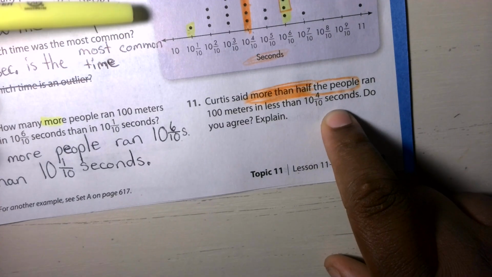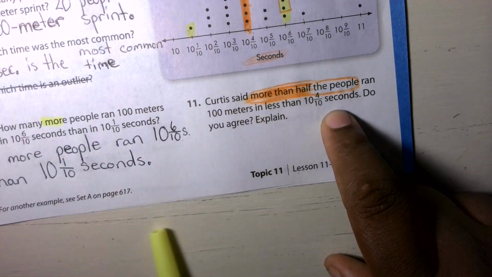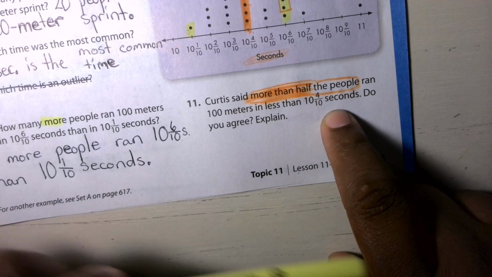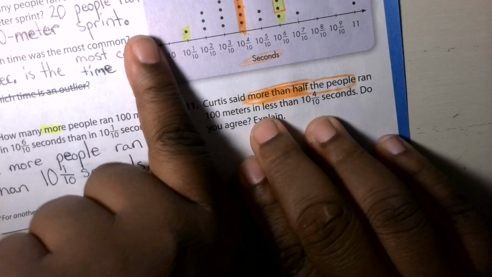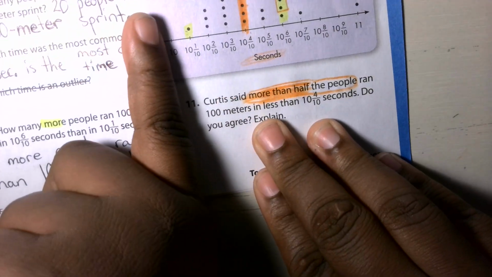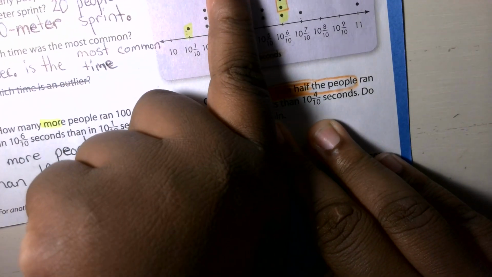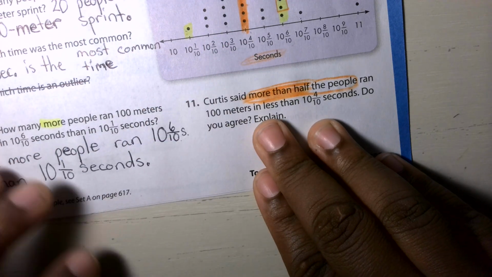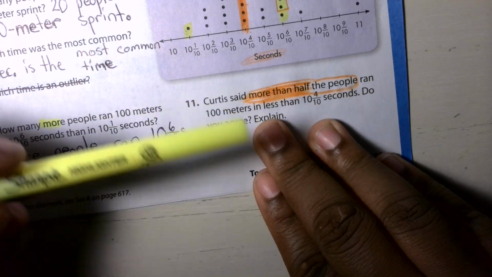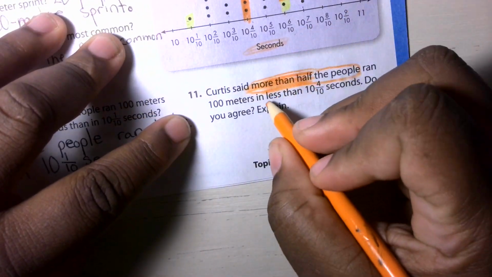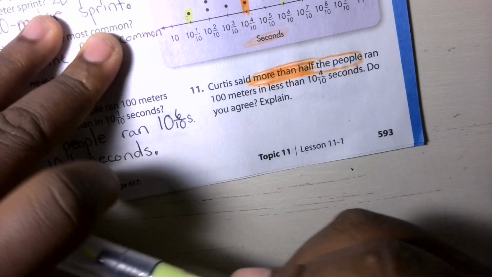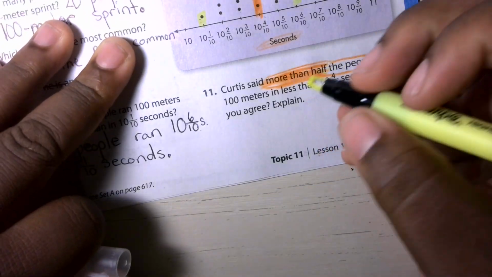Do I agree? Well, just at a glance, I can see that most of the people are between 10 seconds and 10 and 4/10 seconds. But he said more than half the people ran it in less than. So there's the key. He said they ran it in less than 10 and 4/10 seconds.